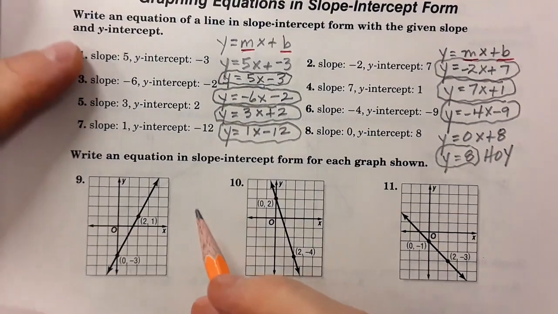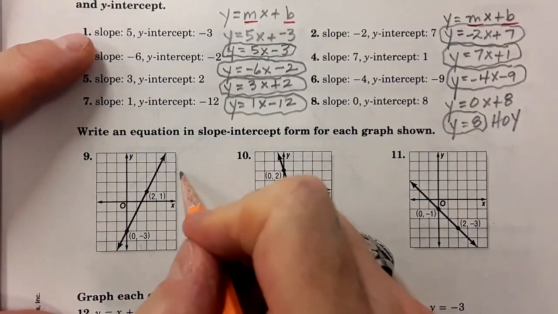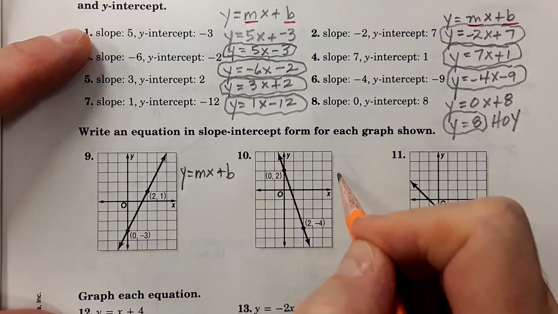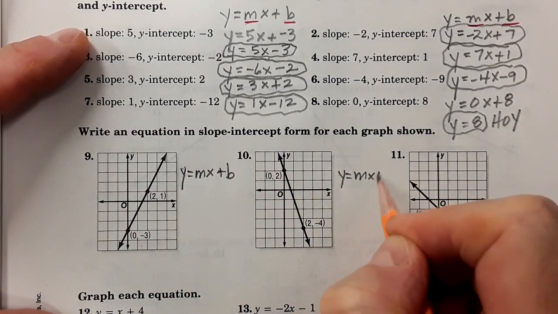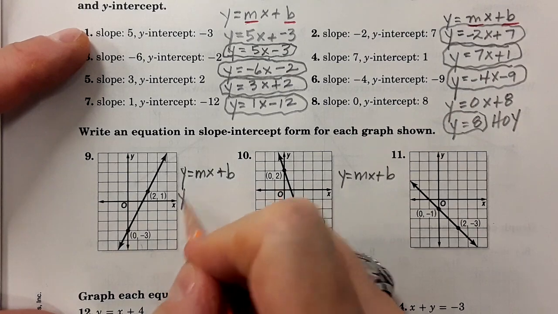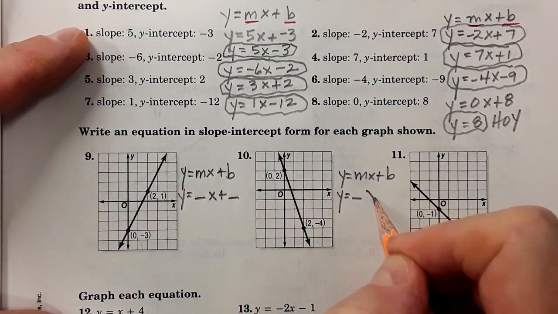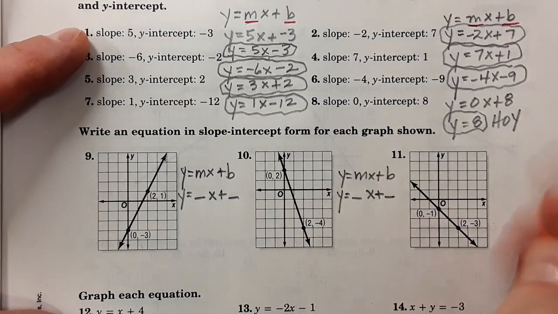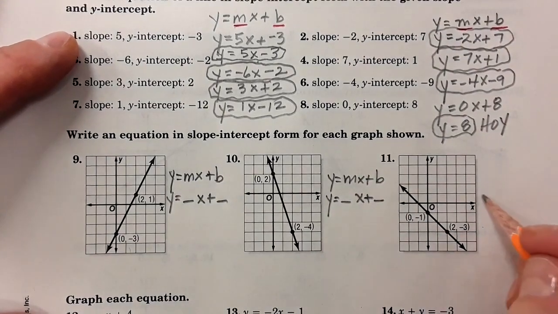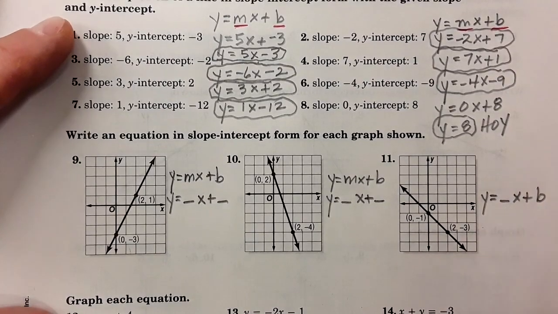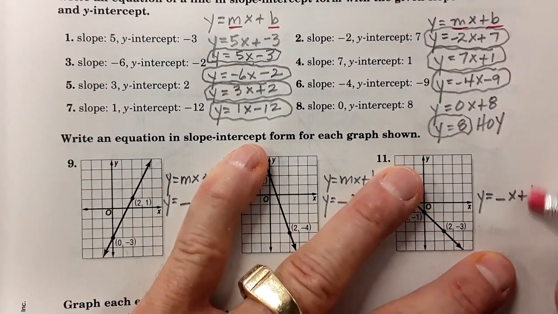Number 9, 10, 11, and 12. Again, all we're doing on 9, 10, 11, 12 is substituting in for m and b. So I'm going to write y equals mx plus b. In fact, I'm going to write y equals blank x plus blank. Someday I'm going to get a song that says that. Okay, so we need to fill in the blanks.